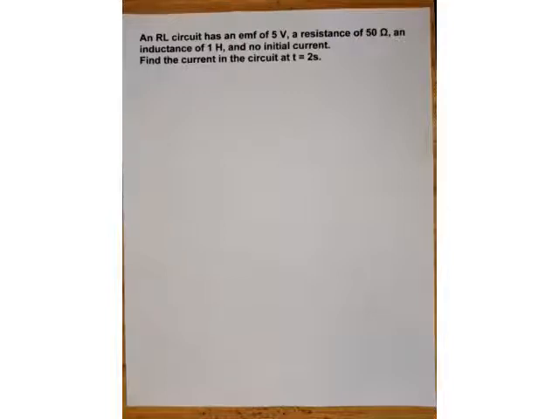An RL circuit has an EMF. EMF means electromotive force, or simply the voltage, of 5 volts. A resistance of 50 ohms, an inductance of 1 Henry. So that H is Henry, the unit of inductance. And no initial current. So we are given the condition that at t is equal to 0, current is also 0.